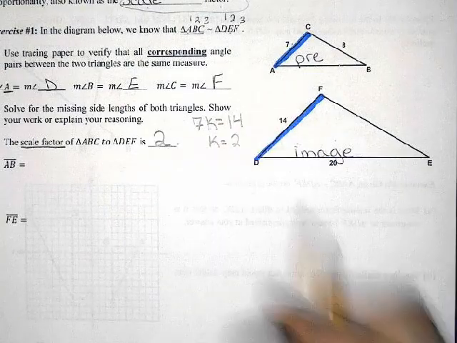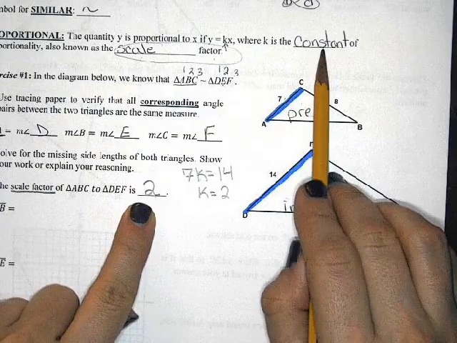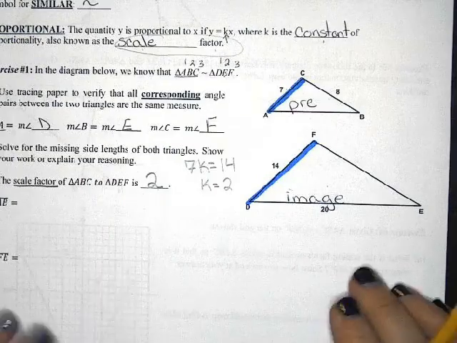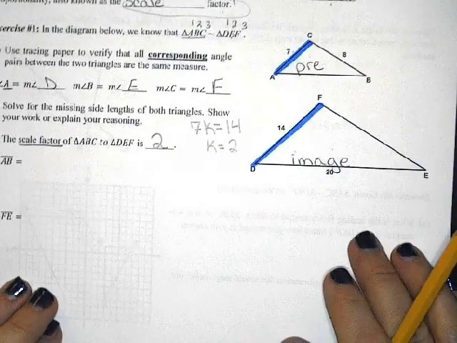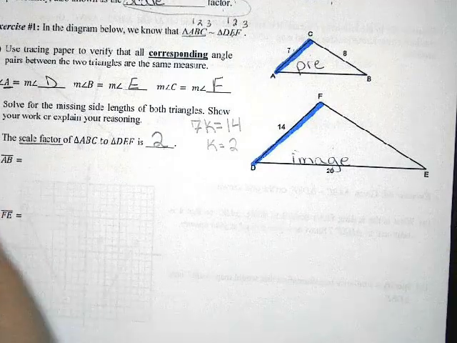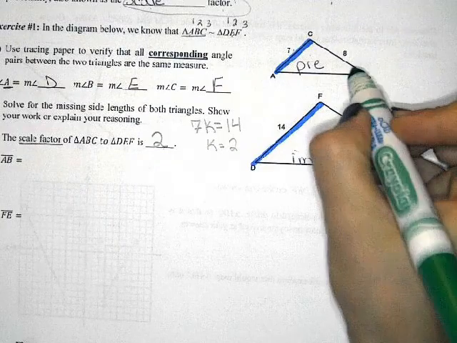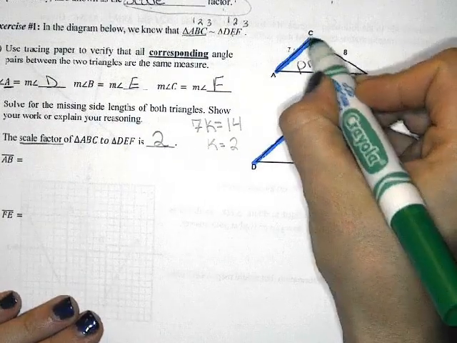Now remember, we talked about this being a constant, which means it's going to happen to every single side. Okay. So now if I'm looking, the other side they gave me on the pre-image was CB.